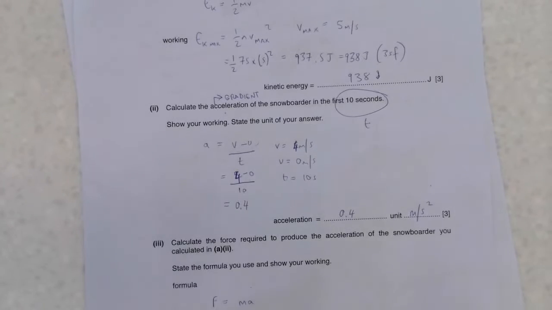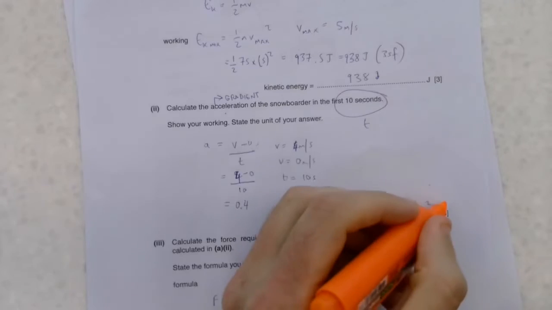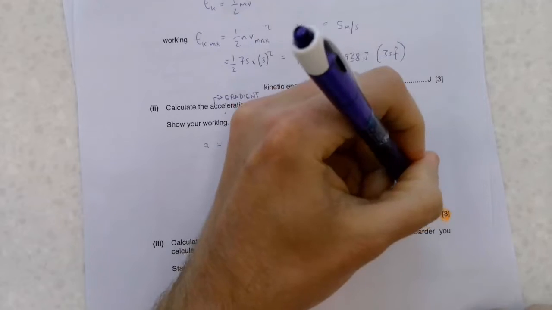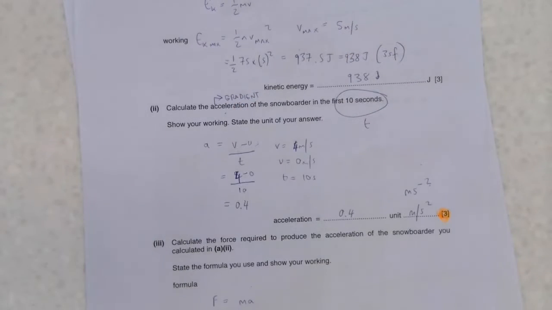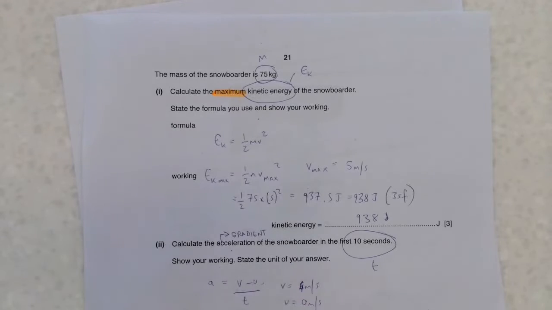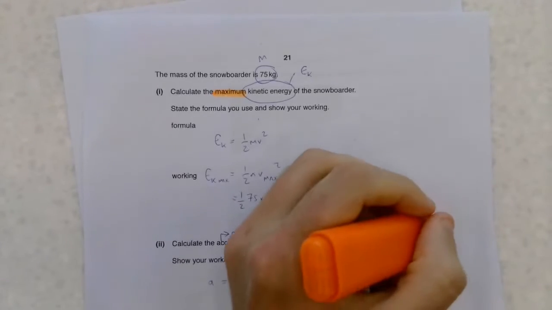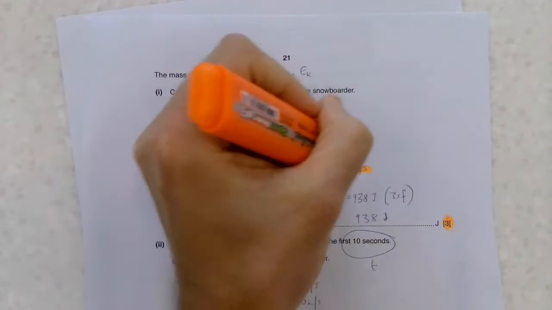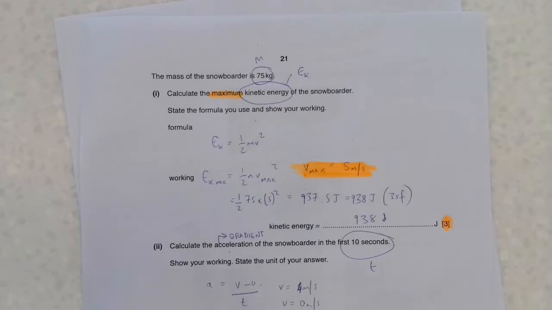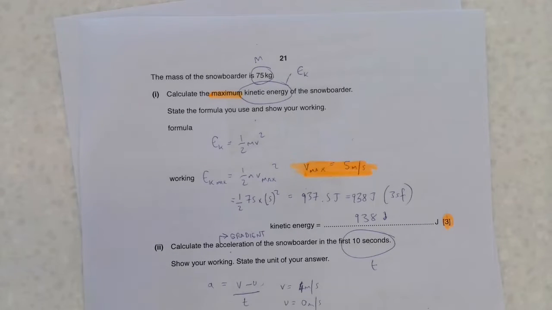Notice in this one, slightly different, 3 marks. The reason that there's 3 marks here is for the fact that you've got to include your units, and your units are meters per second squared. Another way of writing this is meters seconds to the power of -2. Both are fine. I should have mentioned, by the way, in the first section up here, that there's another 3 marks. The third mark is really for identifying that value of Vmax. So not just using the equation, but being able to identify it from the graph.